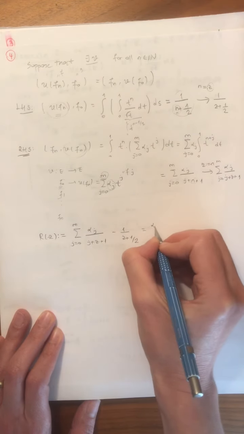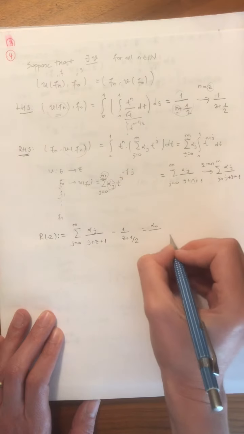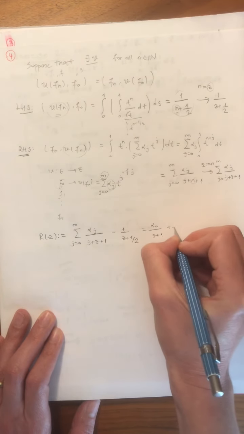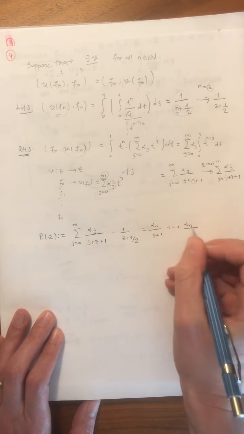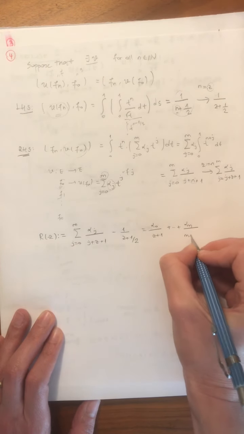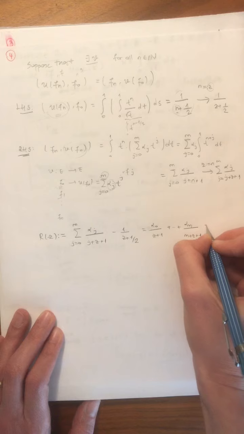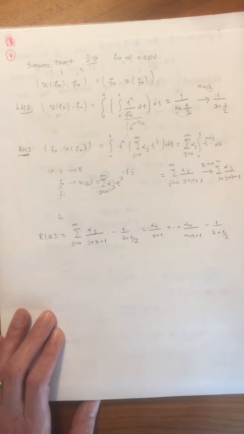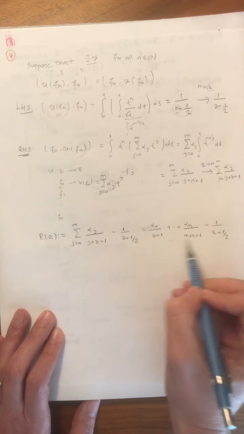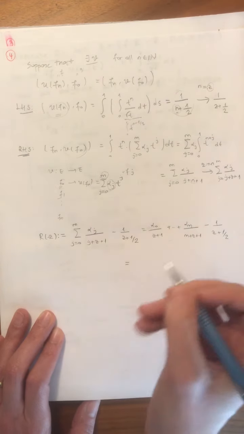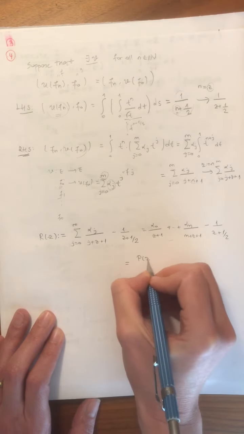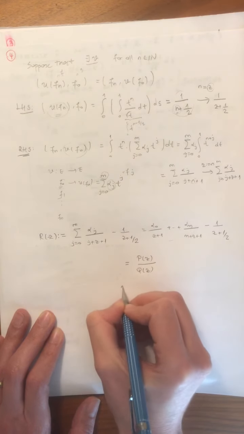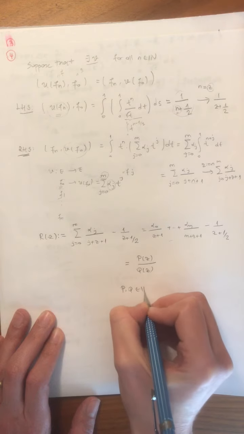And let me write it explicitly, this sum. Okay, so by setting denominators equal, we will see that it is a division of two polynomials in the variable z.